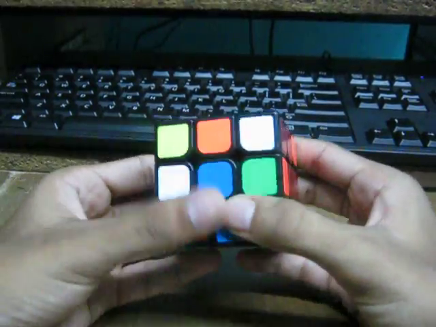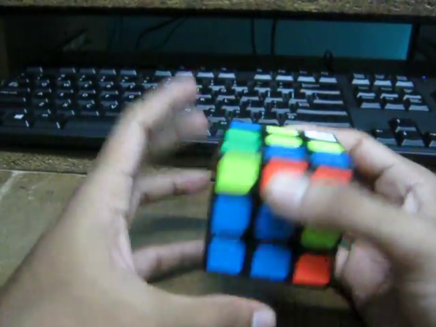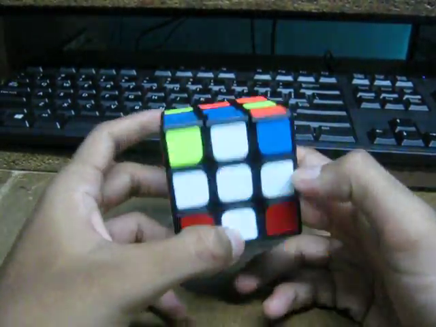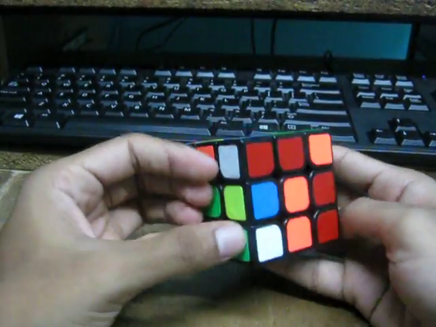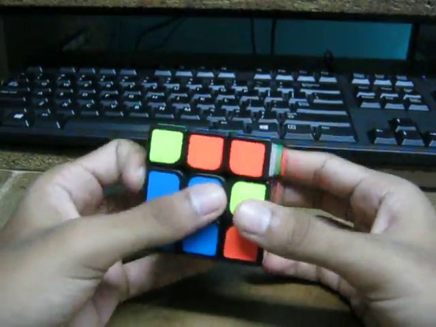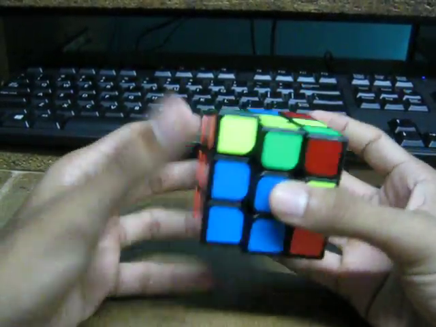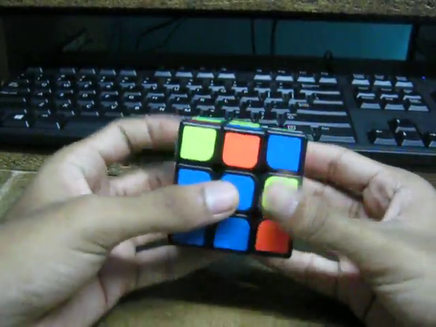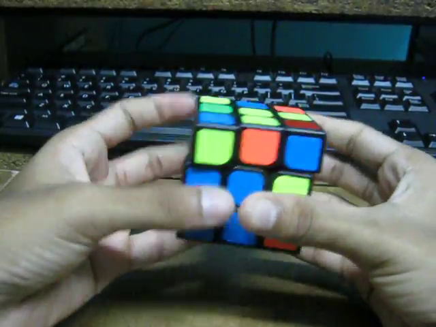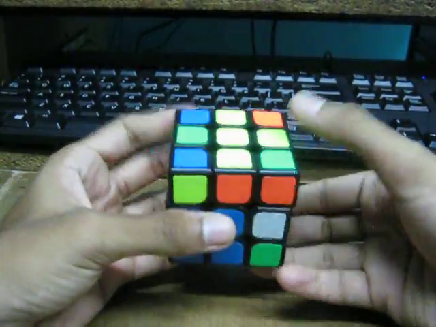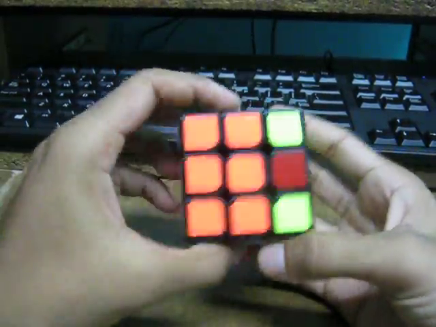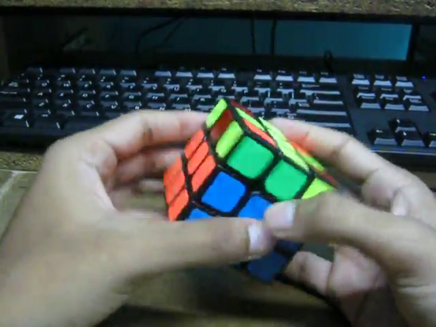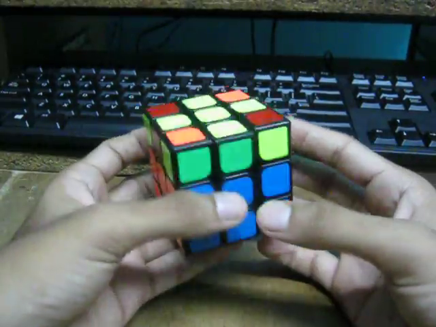Now if you see, I will make a cross without using an F turn or B turn. Now we have a cross. We can easily solve the Rubik's cube completely without rotating the cube. Now if you see, I have brought this down. Now in this way I will solve the F2L without rotating the cube completely.